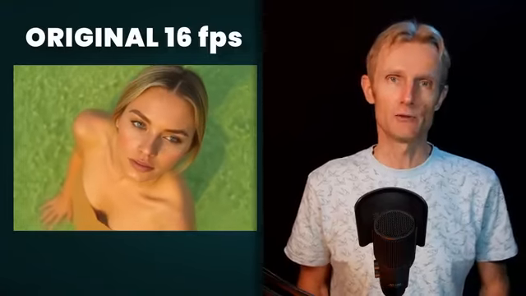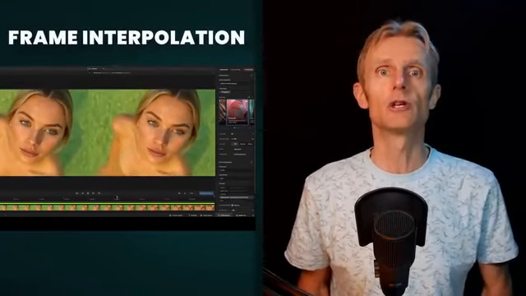Now the image is a bit shaky because it runs at only 16 frames per second. To smooth it out, I applied frame interpolation and upscaled it using Topaz Video AI. However, you can also do the interpolation for free with Flowframes, which I've linked in the description.